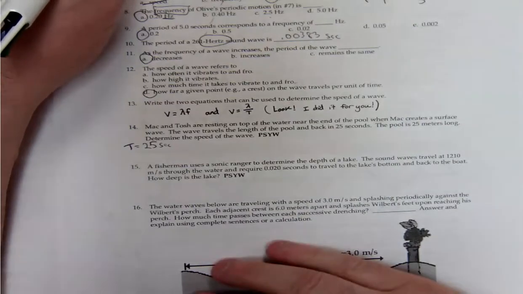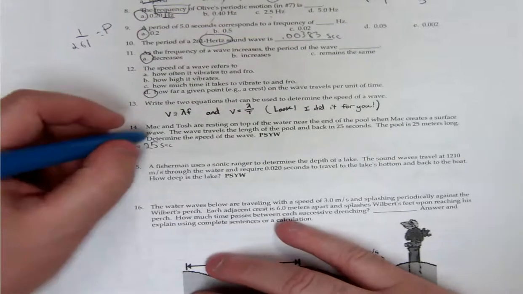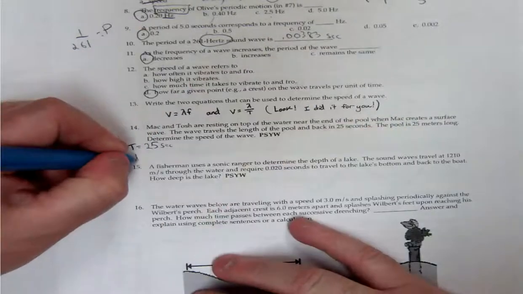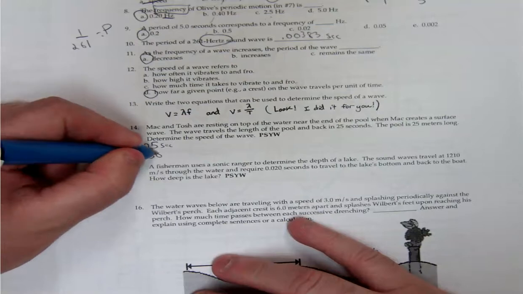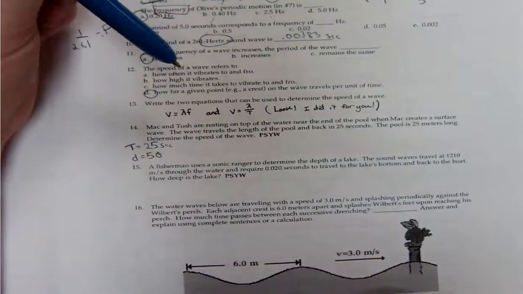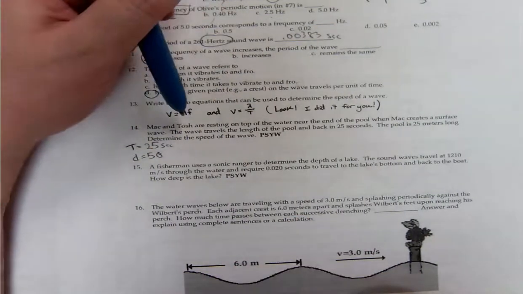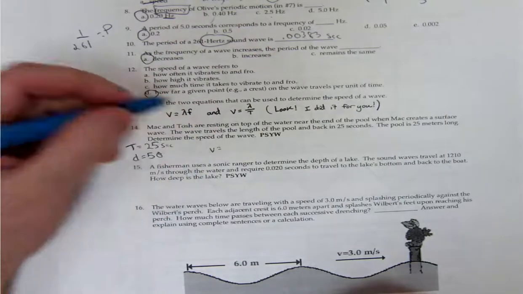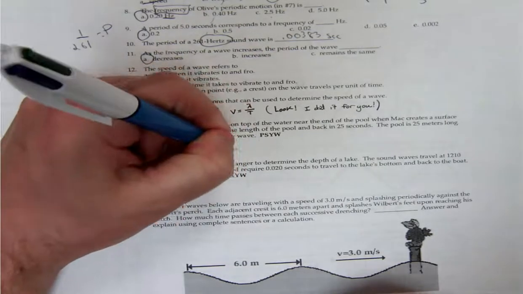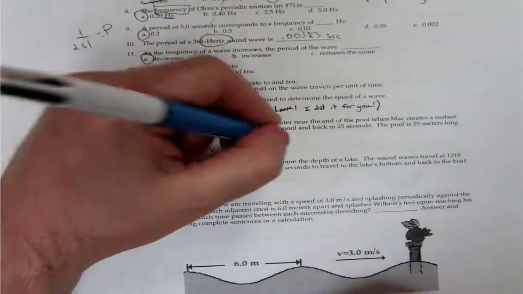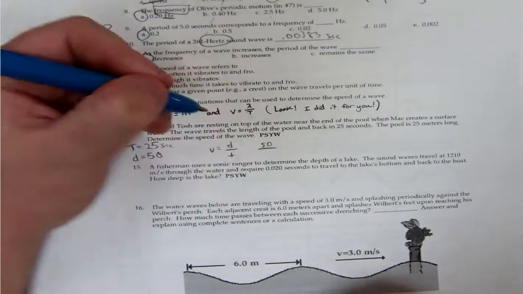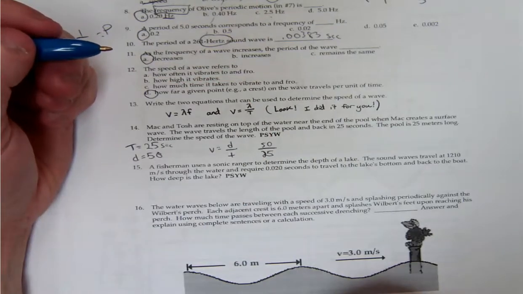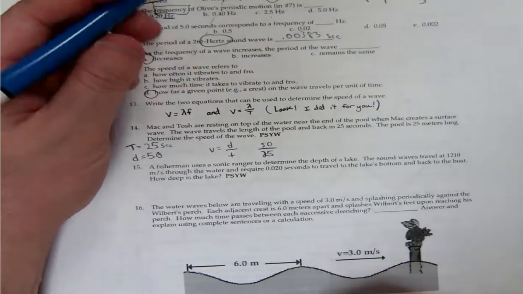Well, we know that the distance is, because there and back, 25 times 2 is 50. With that being said, we just look at our formula and whatever we have, we use. So I'm going to go velocity, and it looks like I'm going to use a different one from that one, but that's okay. Velocity is distance over time. My distance is 50, my time is 25. And therefore, my velocity is 2.